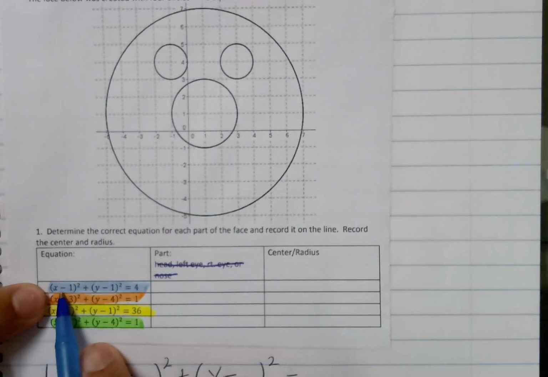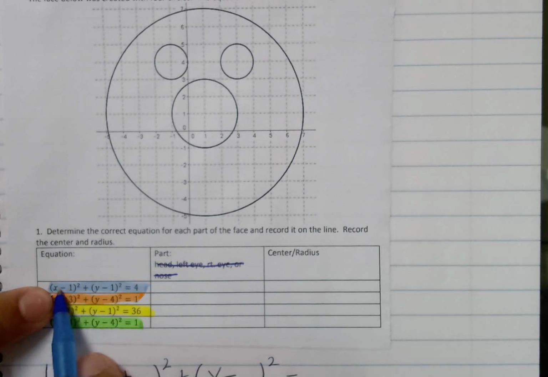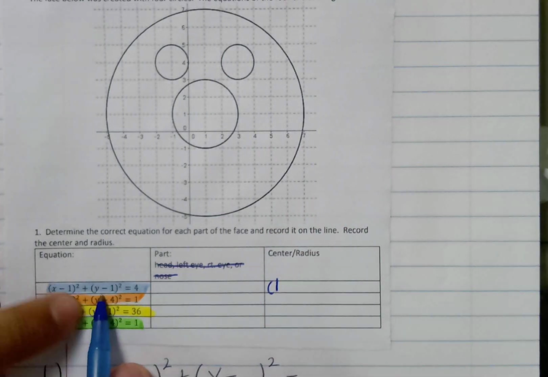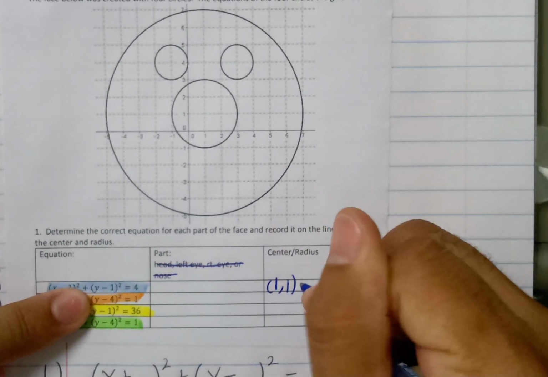To find the center of this one here, we have x minus 1. In order to find the value of this, it's always the opposite, or what makes it go away. If we have x minus 1, then we need a positive 1 on the x value. For the y, we have y minus 1, so we need a positive 1 on that one as well.